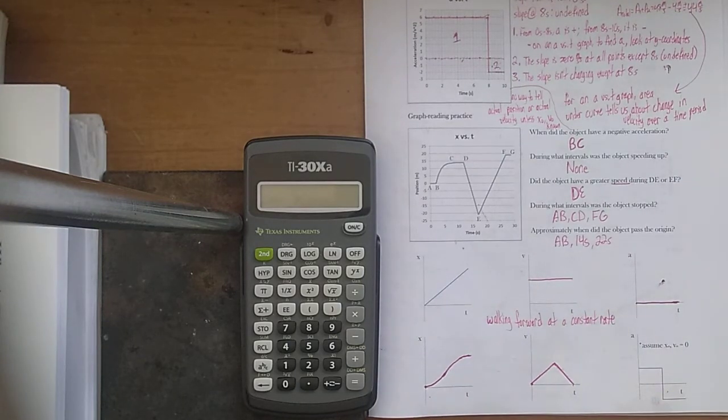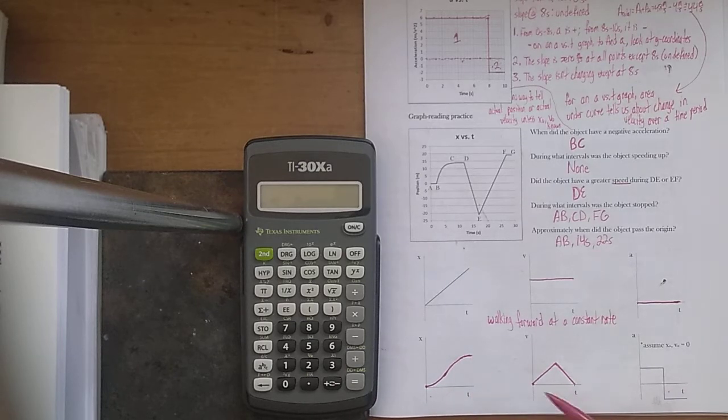For this second one, the displacement is becoming more positive the whole time. However, we have a changing slope. At first, we have a positive increasing slope. Then we have a positive but decreasing slope. Velocity goes up and then back down, starts and ends at zero. And we have constant positive acceleration to begin and constant negative acceleration at the end.